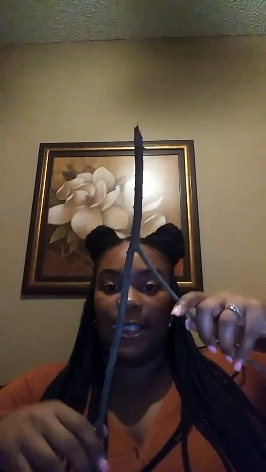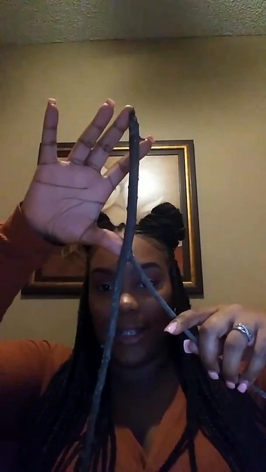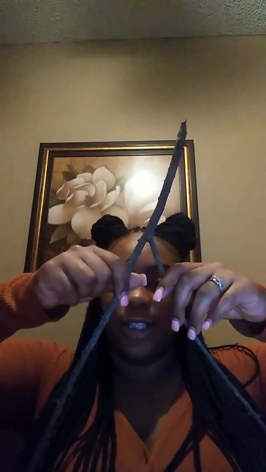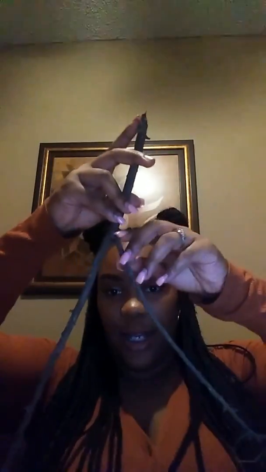So think of this section right here as the trachea, which then breaks into the primary bronchi, which you have the right primary bronchi and the left primary bronchi. And the primary bronchi conducts air into the lungs and is one of the two main air passages that connect to the trachea. So trachea, left primary bronchi, right primary bronchi.